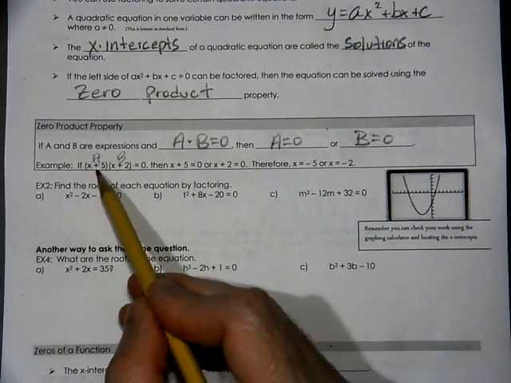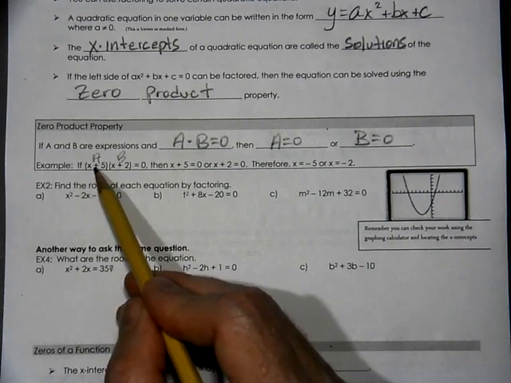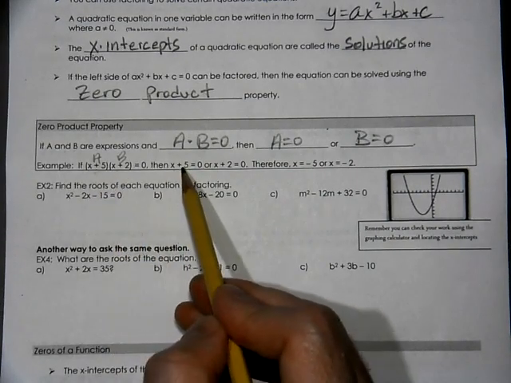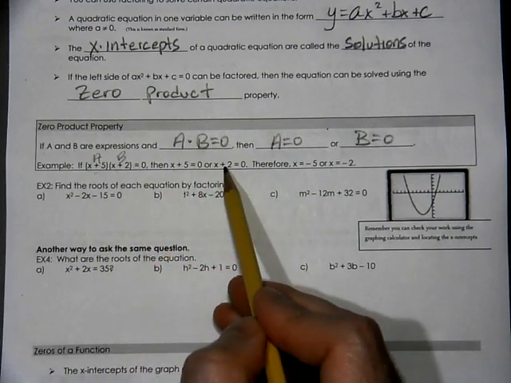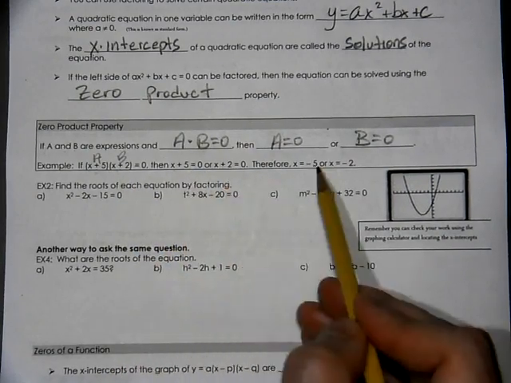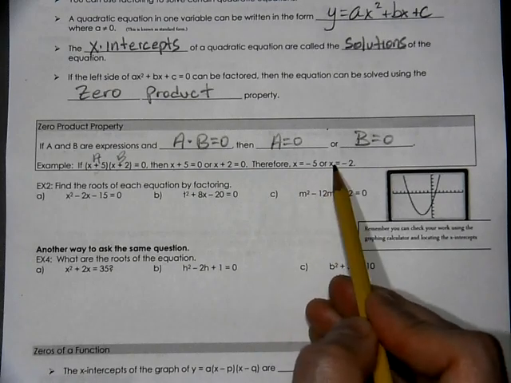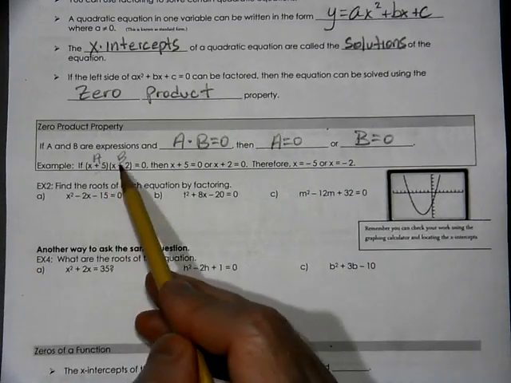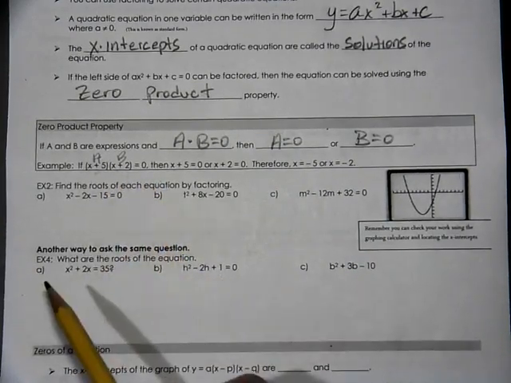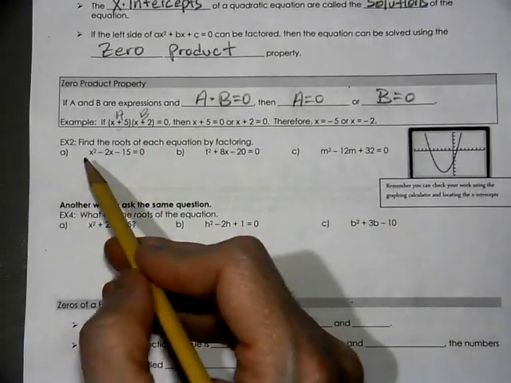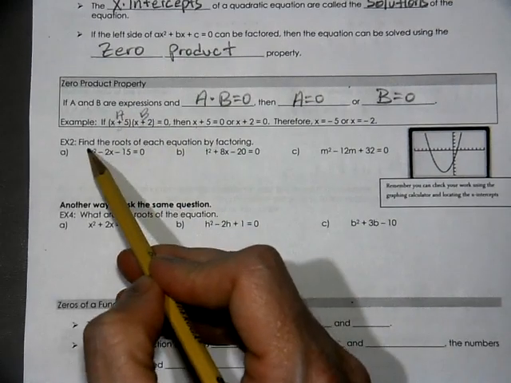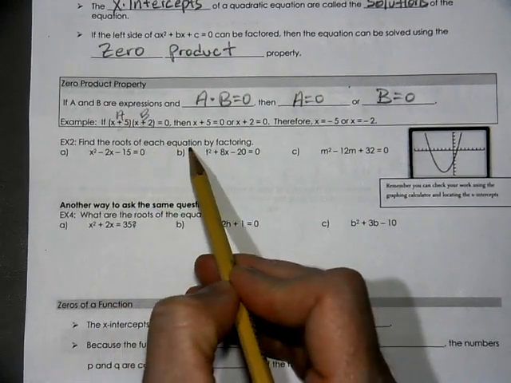So here we have the quadratic. It's written in intercept form, and we set the A factor to 0 and set the B factor to 0, and you solve, and that's how we got our value of x. A -5 or a -2 will make this equation equal to 0. One word that means the same thing is roots. Find the roots of each equation.